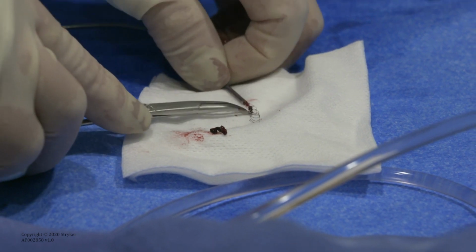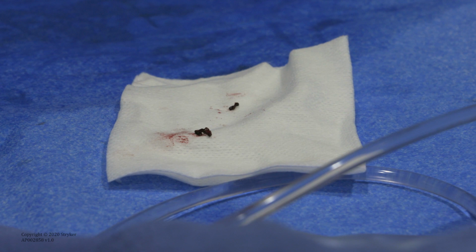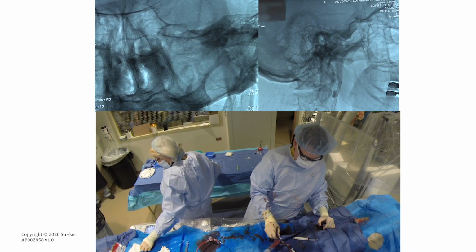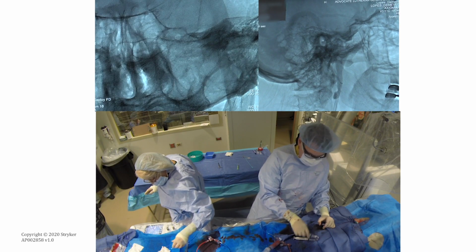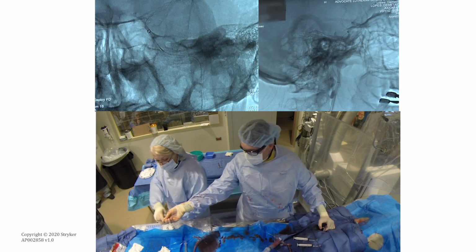You can see how well integrated it is, hard to remove, and very much trapped in there. Many times, depending on the type of clot, you also have more of a component on the Cat 7, but in this case it was very much connected to the stent retriever.